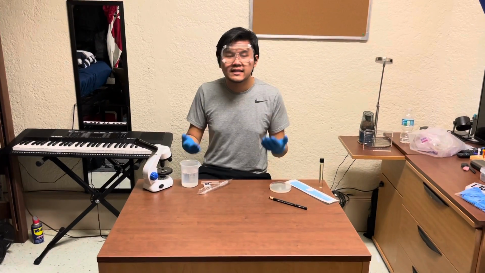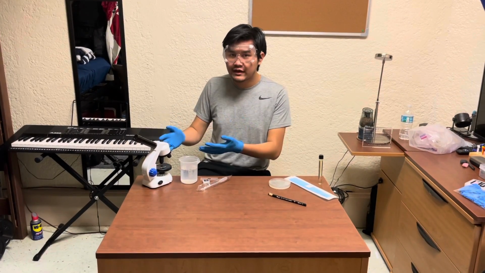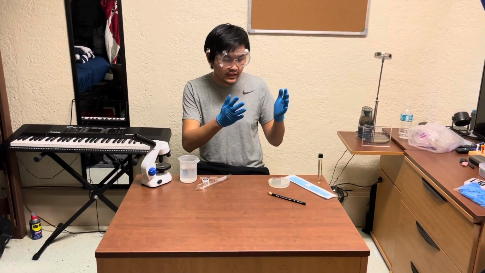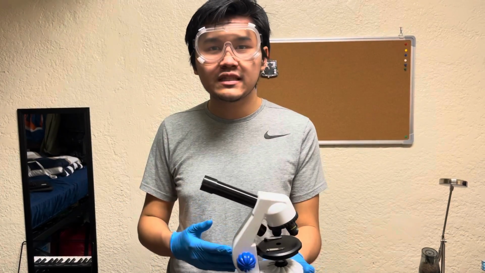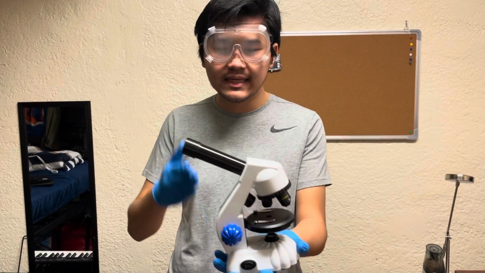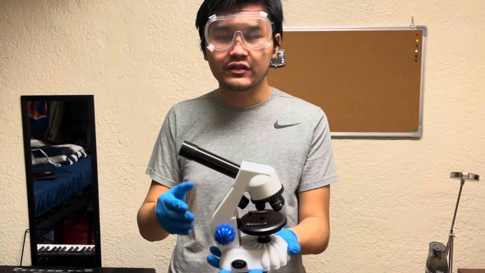Hello everyone. In this video, I'll be showing you how to use a light microscope and how to correctly streak for isolation using the quadrant method. So before we learn how to use a light microscope, we need to know the anatomy of a light microscope, or at least the most important parts of the light microscope.